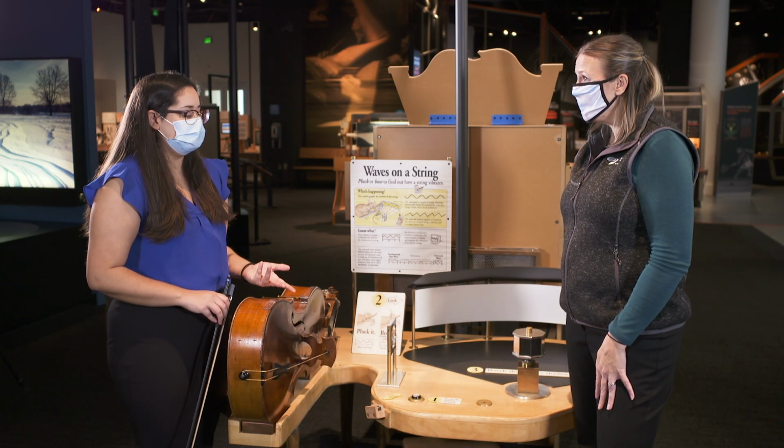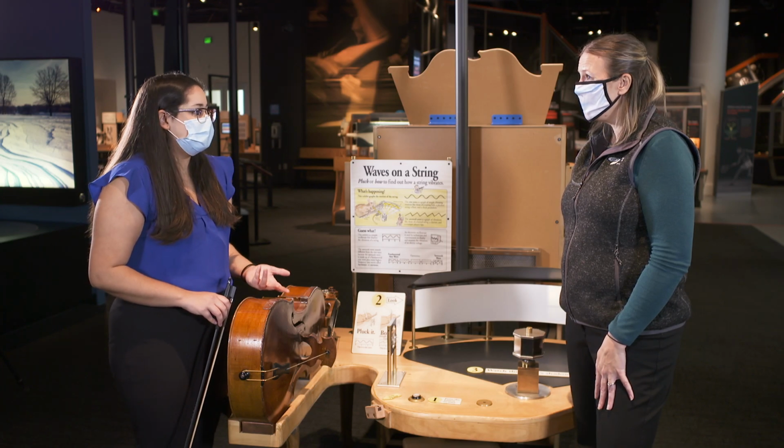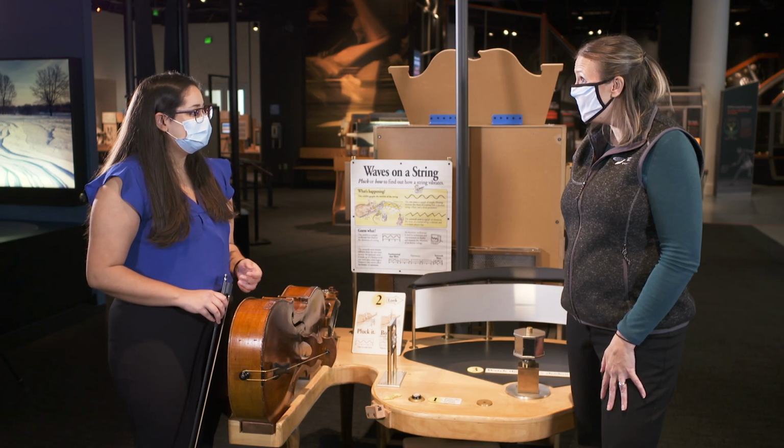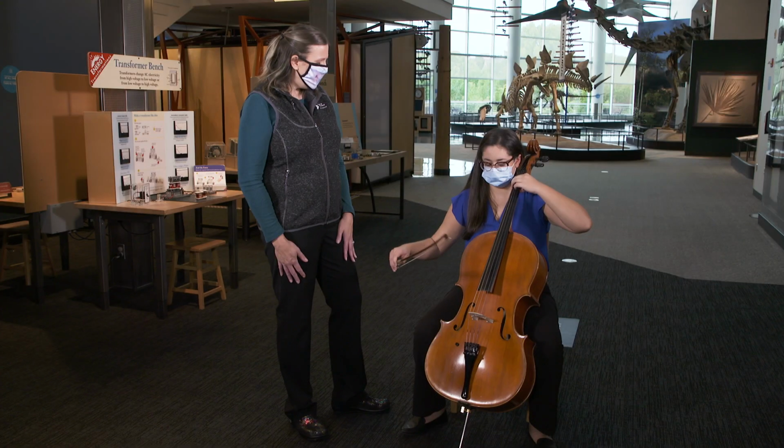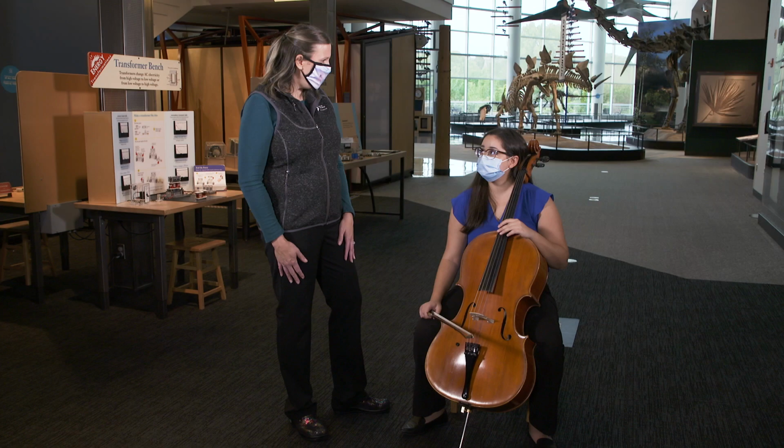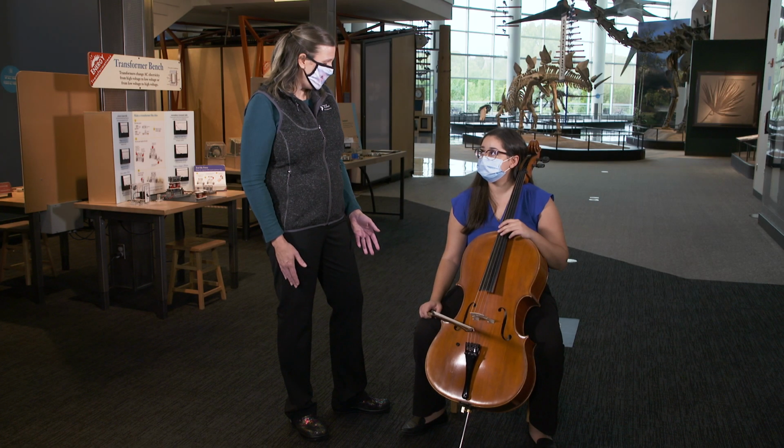Gotcha. That's awesome. Well, I was wondering if we could try this on my cello. That'd be great. That note had a really low pitch. What were you doing to make that happen?